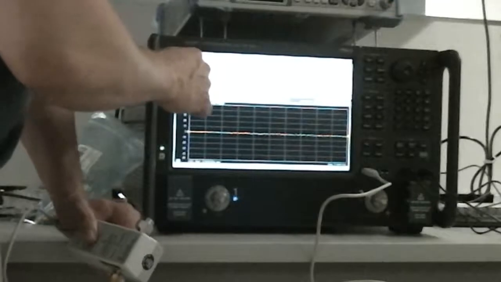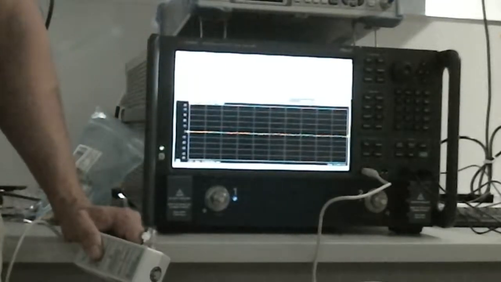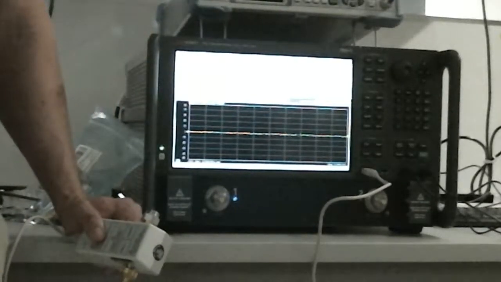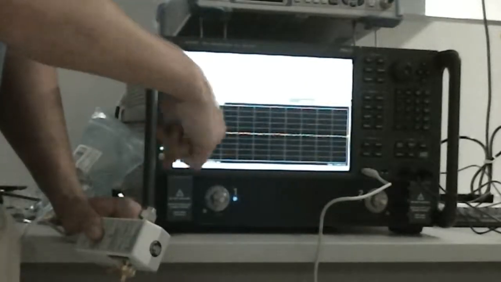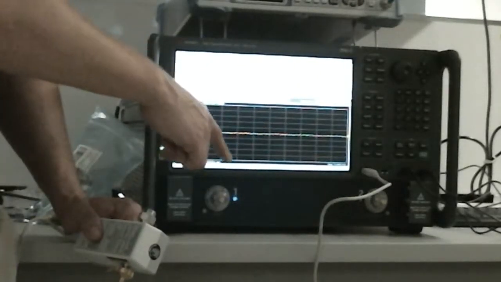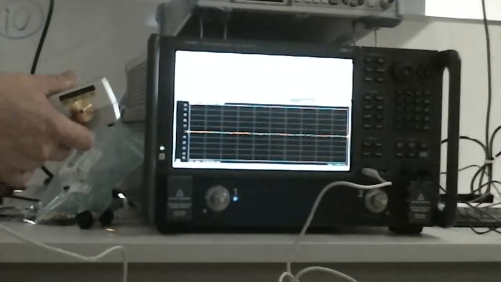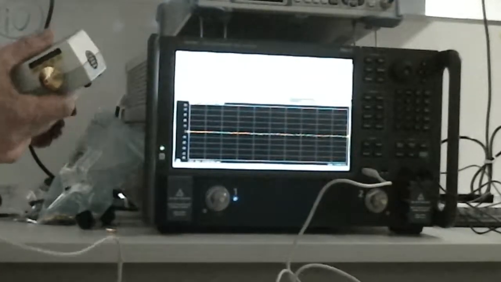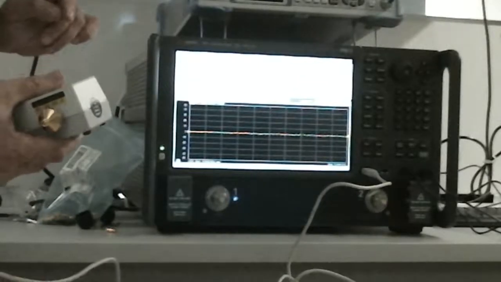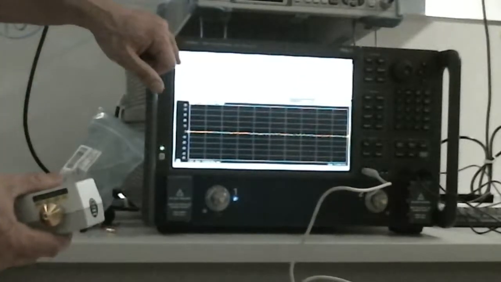Remember, here it asks what the device under test is, right? What's the gender of the network analyzer ports or the cable ports, and what's the device under test? I'm going to measure the cable, so I'm going to say that my device under test is male-male, right? So 3.5 male to 3.5 male.